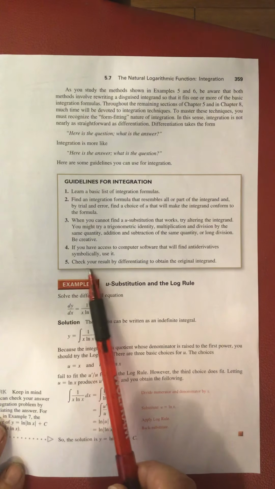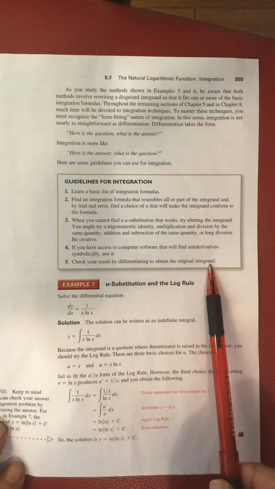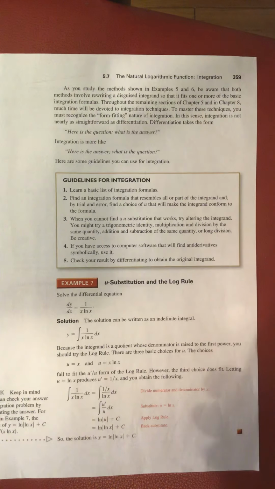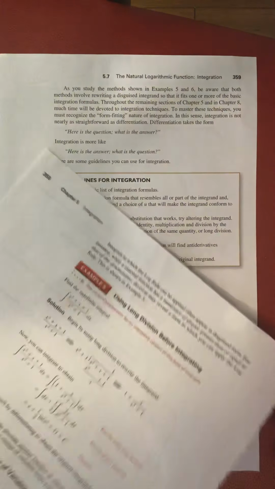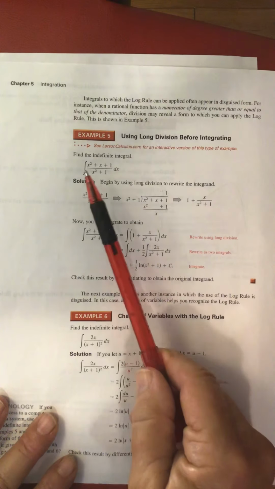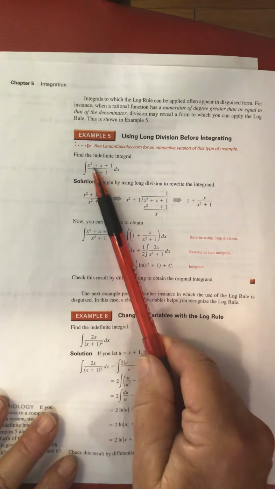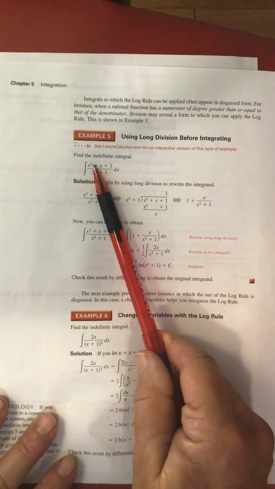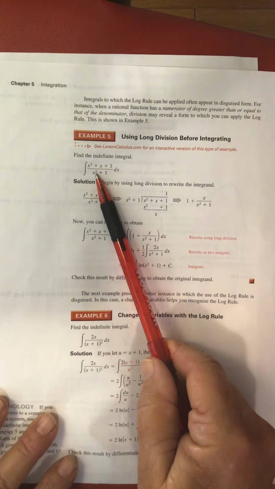And then we can always know that we have the right answer by checking our result at the end. So if we had something like, here's a quotient. I do not have a quotient rule. And this is an improper fraction. The degree of the top and the bottom are the same.